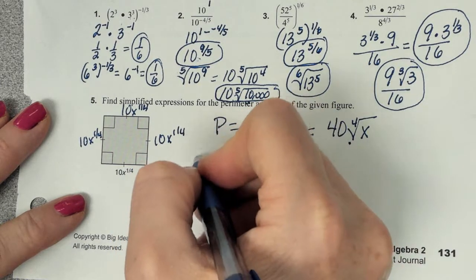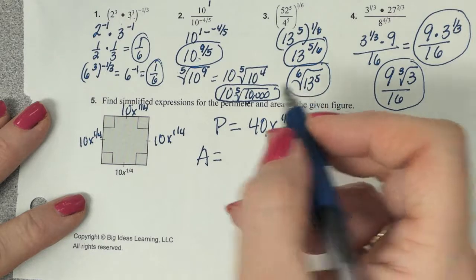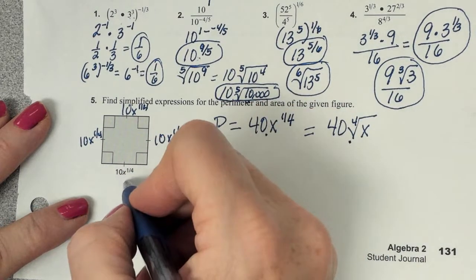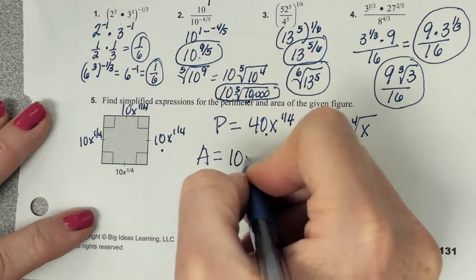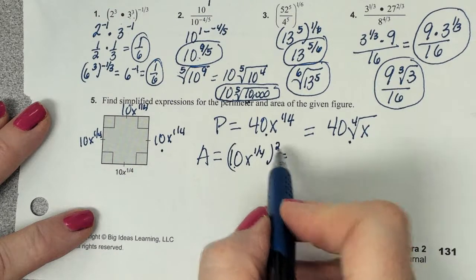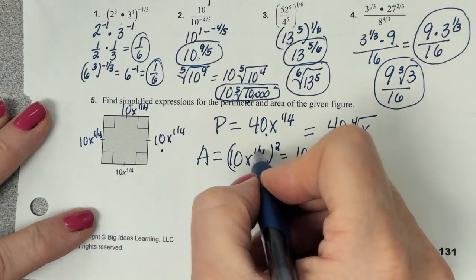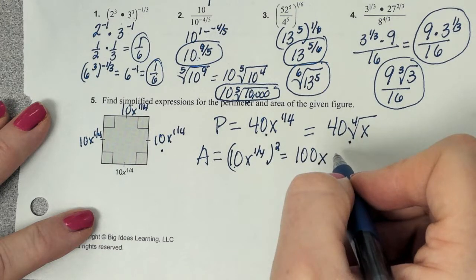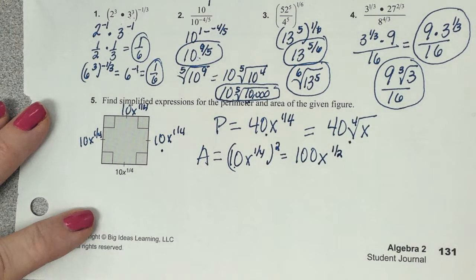And then area. What do we do to find area? Okay, I can either square this or I can say this times this, right? So what if I squared it? 10x to the 1/4 squared. Well, I'd have to square the 10 and get 100. Then I'd have an x, and then what do I do with 1/4 and 2? 1/2. So I could have that.